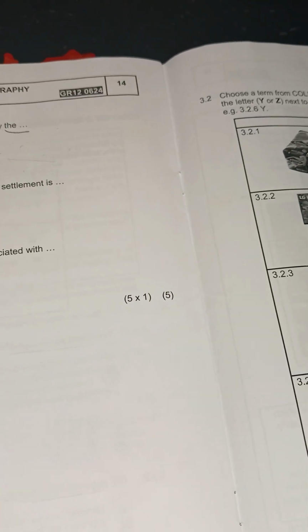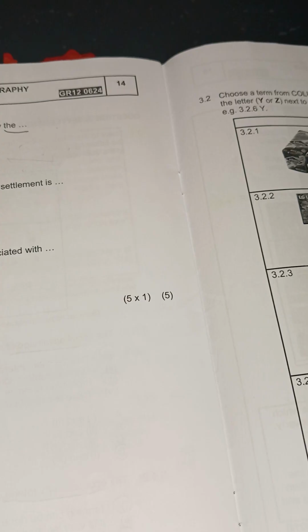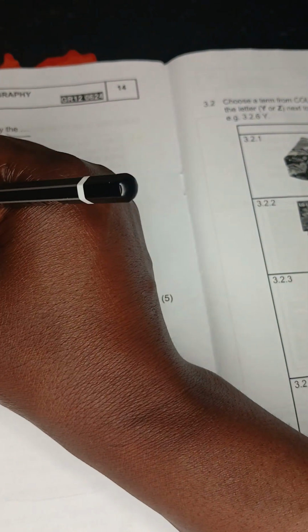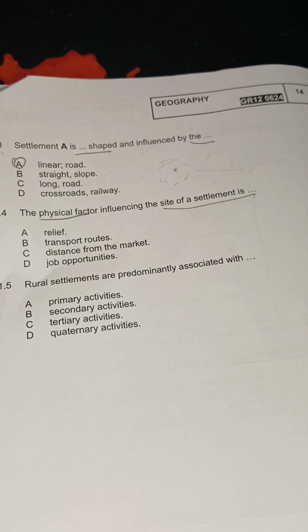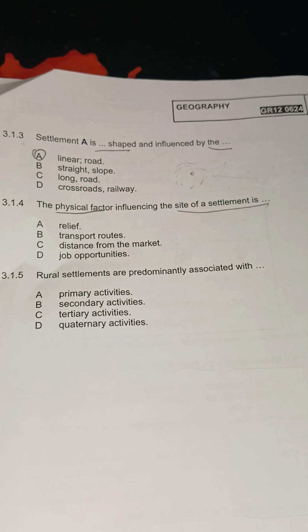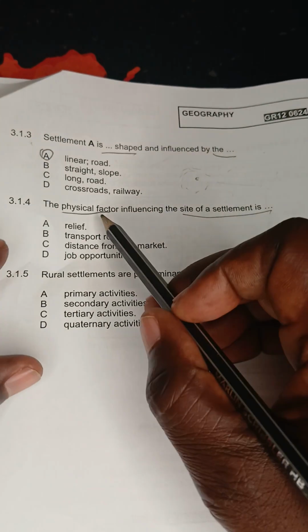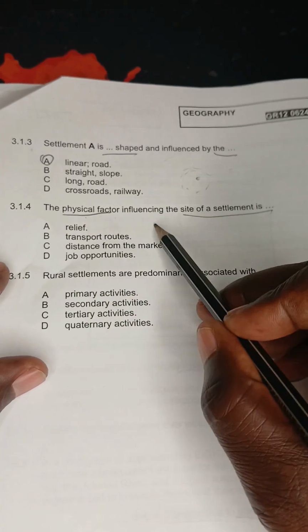Then the physical factor influencing the site of the settlement is, so the question now rests on the physical factor influencing the site. Site, we are talking about where the settlement is located. Remember, when you look at some of the factors that affect the site of a settlement, we look at things such as the availability of fresh water for domestic and agricultural use, availability of building material, flatland for building, grassland, fertile soil, and so on. But now the question is asking, from the options that are given, what do we have that is physical? The physical factor influencing the site of a settlement.